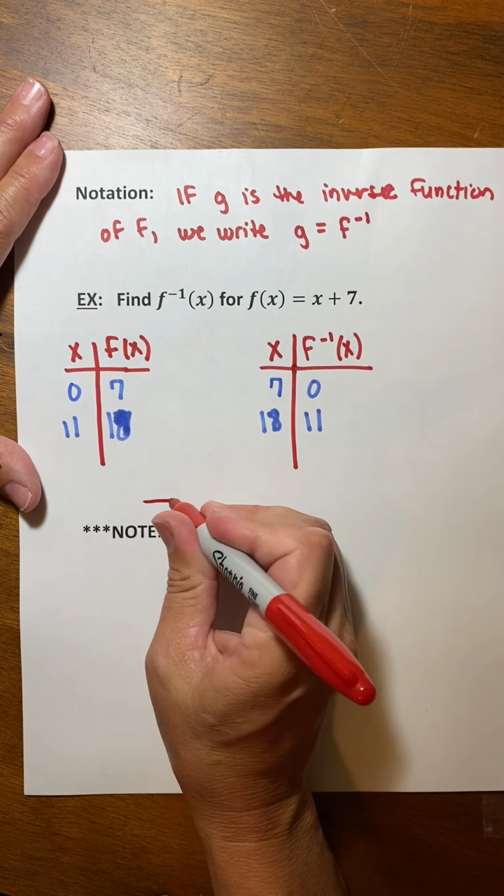x minus 7. So we take this output, we stick it into the inverse function, it should give us what we started with. So if I did negative 9, we'd get negative 2. And then if I took negative 2 and stuck it into the inverse function, it gives me negative 9 back. So it undoes what that function does. So be really careful with this notation.